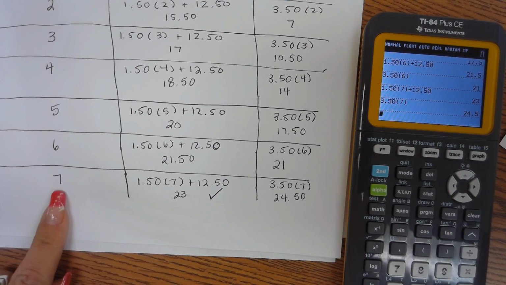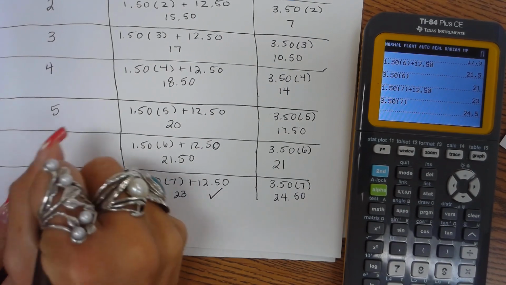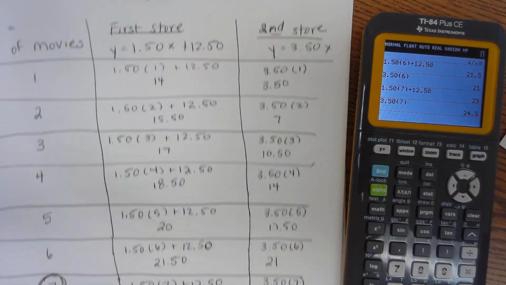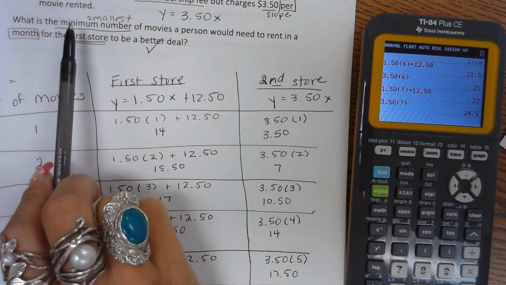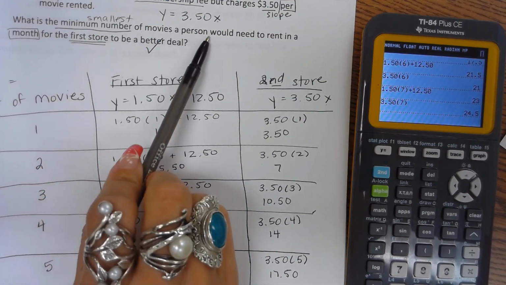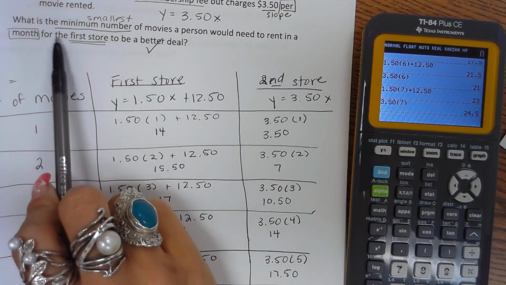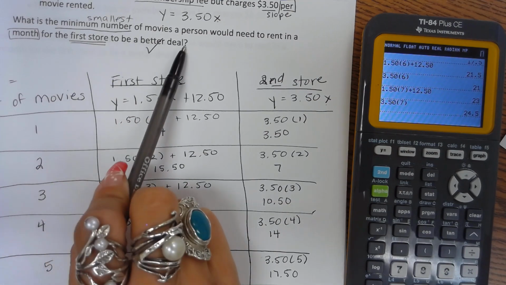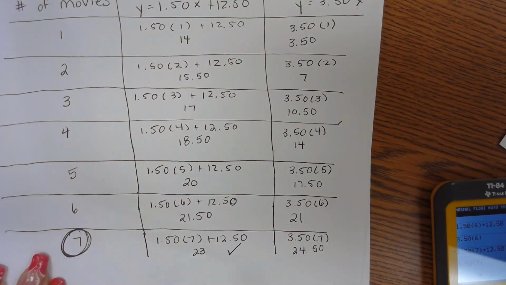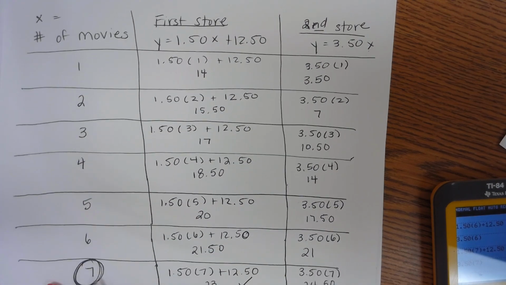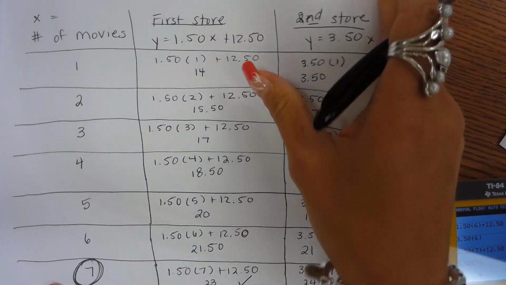But how many movies would we have to rent? 7. So back to the question. What is the minimum number of movies a person would need to rent in a month for the first store to be a better deal? When it became a better deal, it was at 7 movies. And we can write that in a complete sentence.